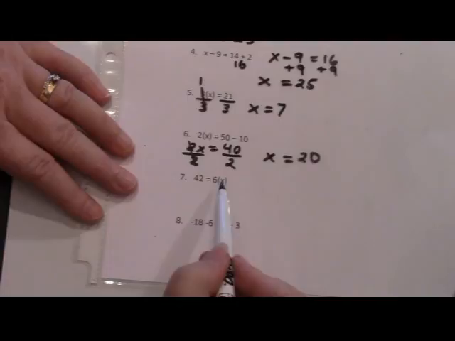42 equals 6x. Now here's something interesting. In all of these sample problems that we've done before, the x has been on the left side of the equation. In an equation, it doesn't matter which side is which. I can say 2 equals 2, or 2 equals 1 plus 1, or 1 plus 1 equals 2. They can be on either side. So when we're solving these equations, don't think that the x has to be on the left. We can end up with it on the right, which is what's going to happen in problem number 7 here.